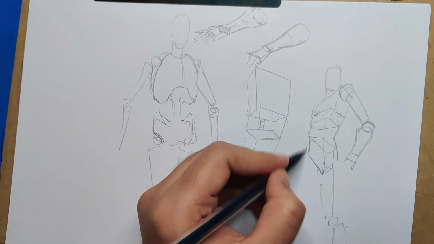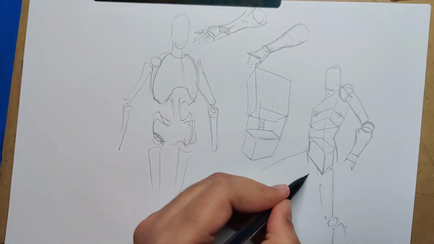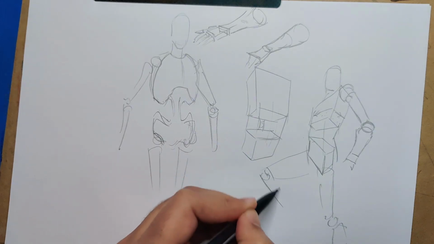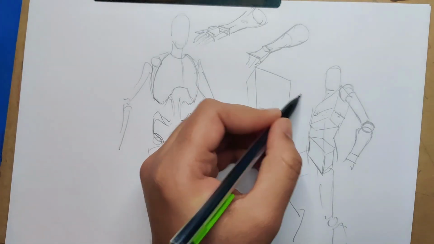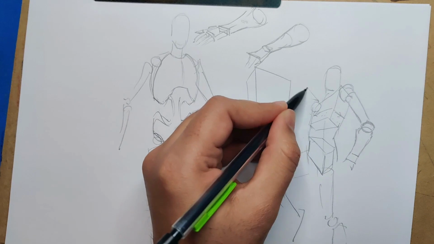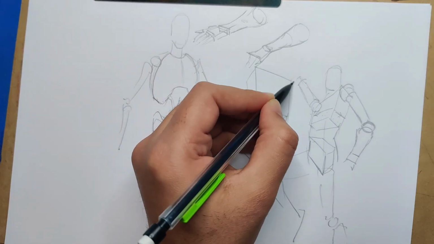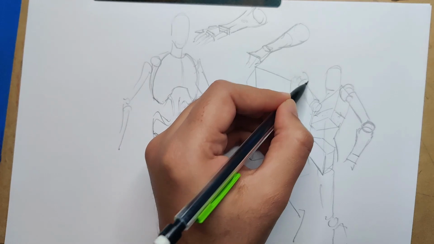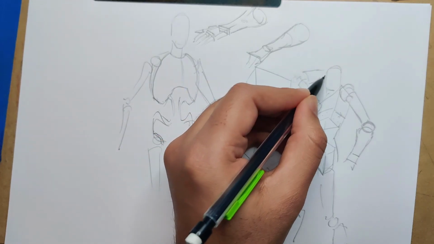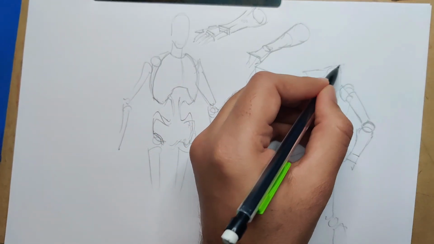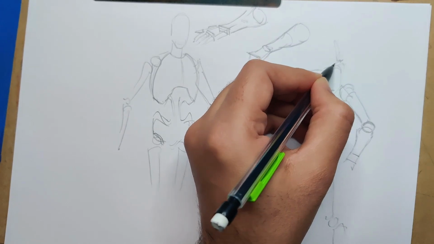And once you have done your pose, let's say this pose is this way and that way, and this arm is going up, or maybe going that way and holding some sword there.